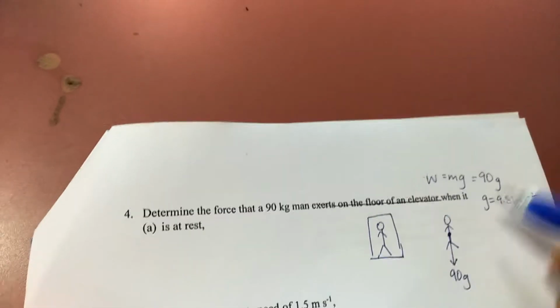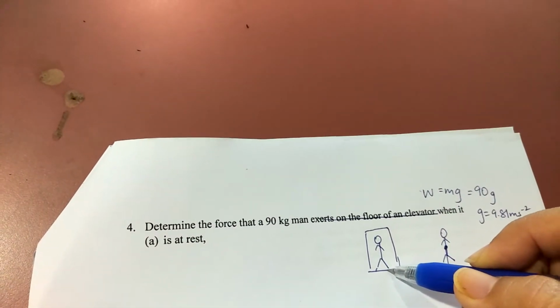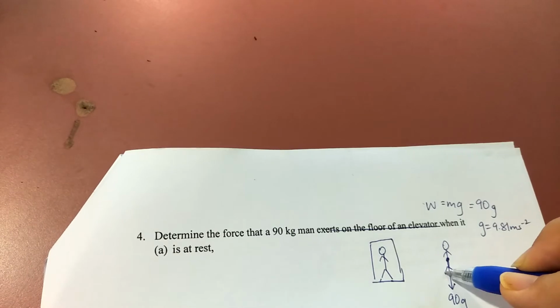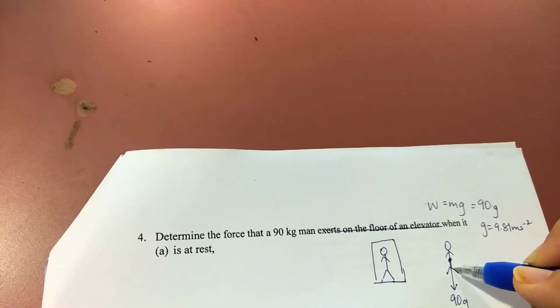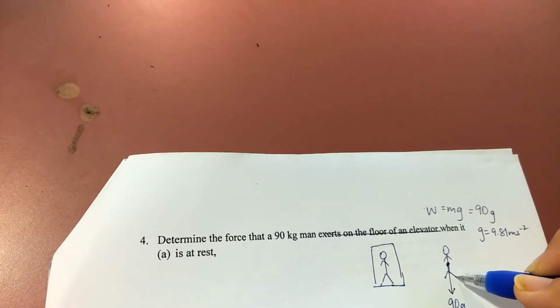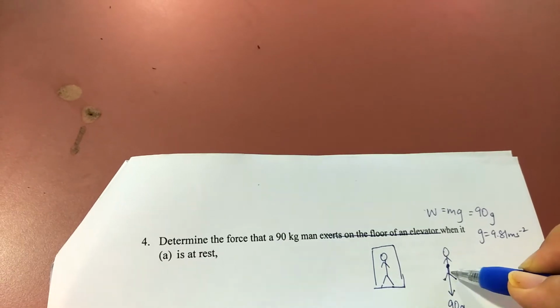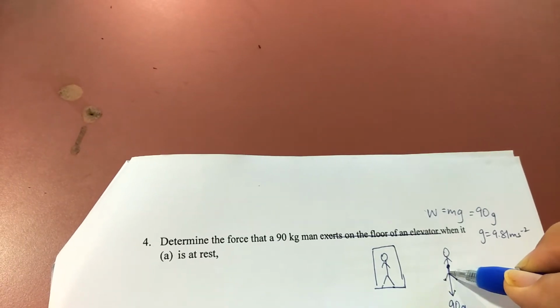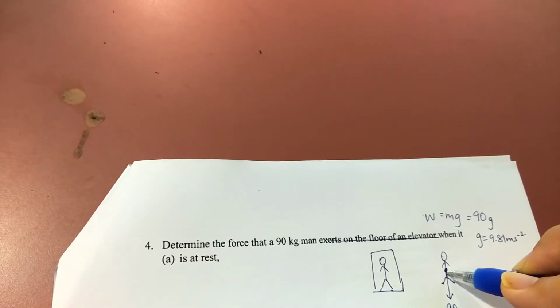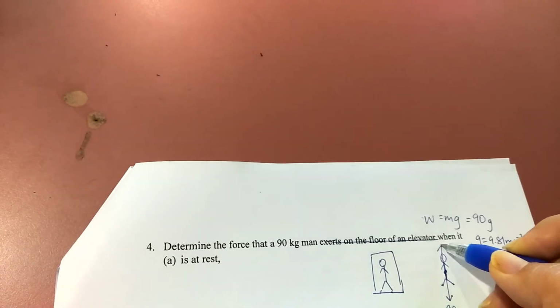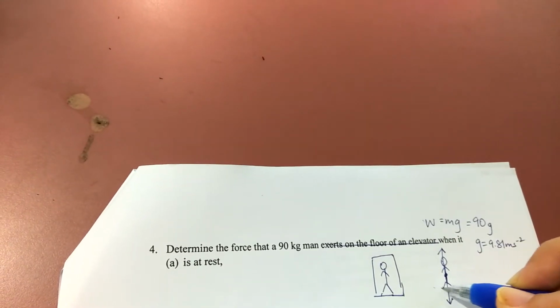The man is in contact with the floor of the elevator, so there will be a contact force, a normal reaction force. The normal reaction force acts on the two legs, but we will just draw a resultant normal reaction force on the man through the center of gravity of the man.